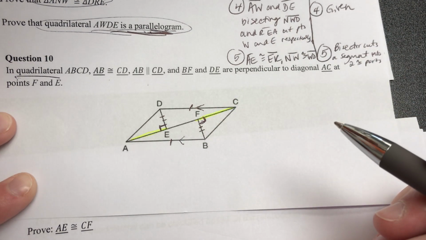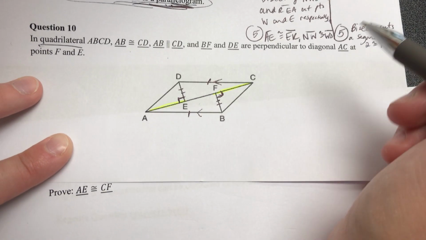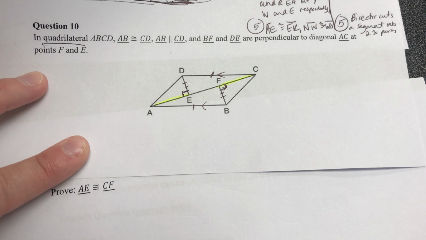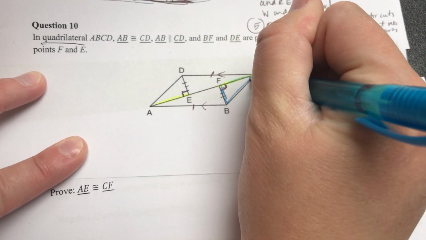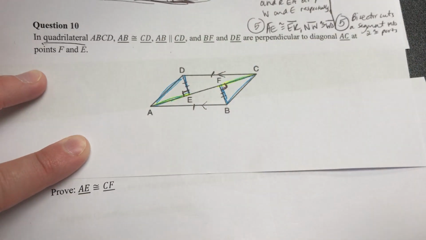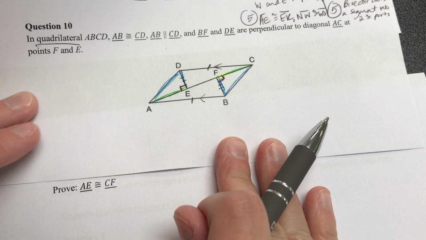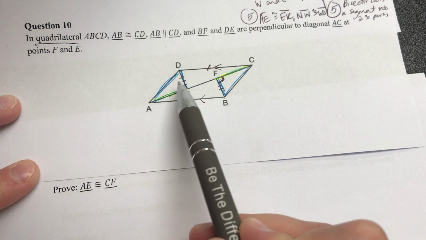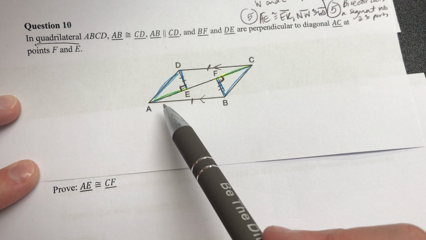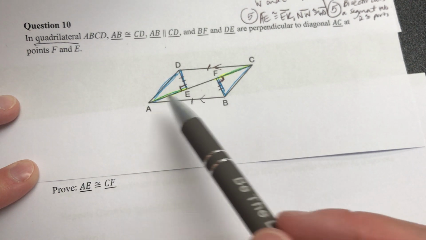So, yep, I made my decision. This is gonna be, in my opinion, the easiest way. I'm gonna go for these two triangles right now. Because they're right triangles, I can use HL. And that's what I'm actually gonna use to solve this. So I'm gonna first say that this entire shape is a parallelogram. And then, actually, let's do angle side.